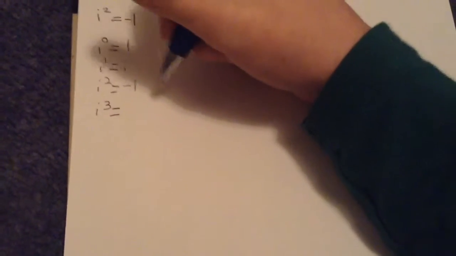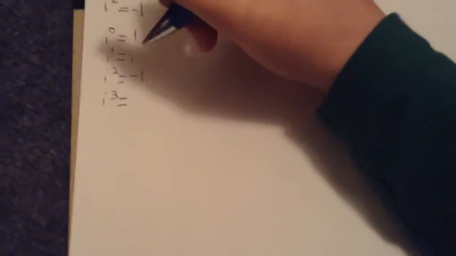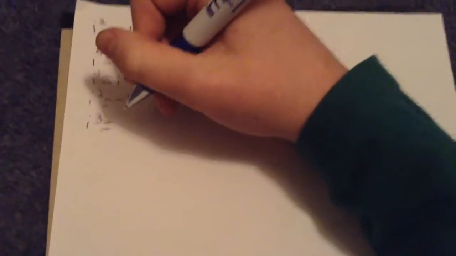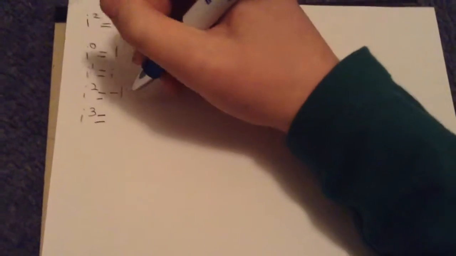And i to the third power, this is sort of where we're going to have to start using maths. So, i to the third power is going to be equal to i squared, which is -1, times i.